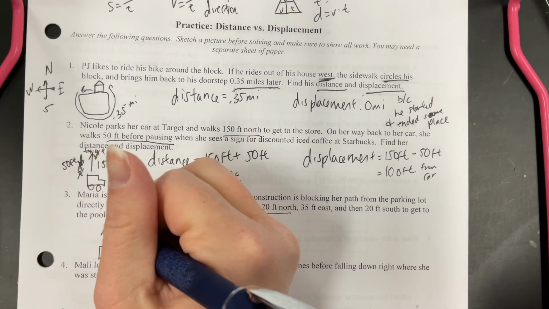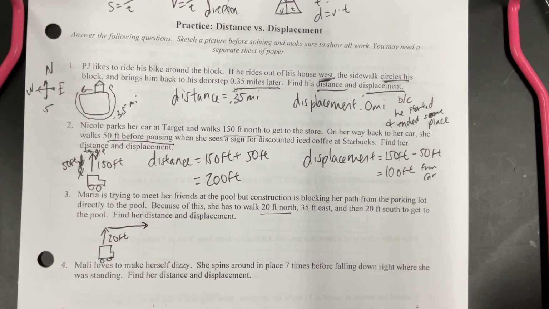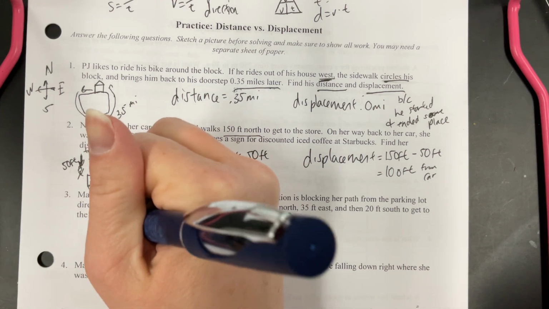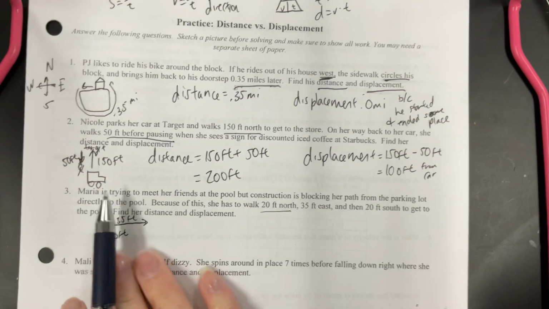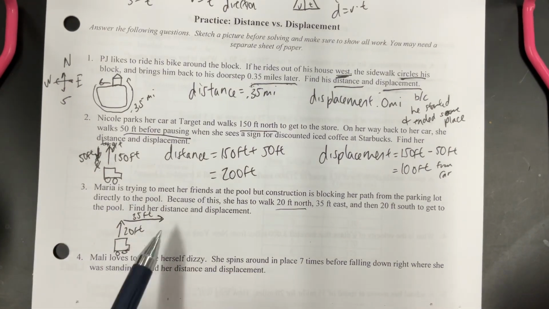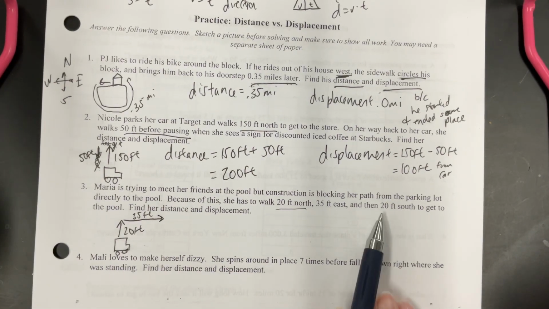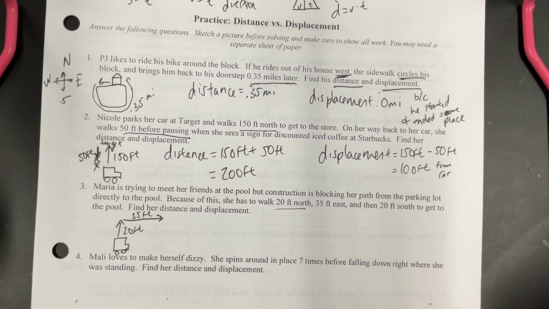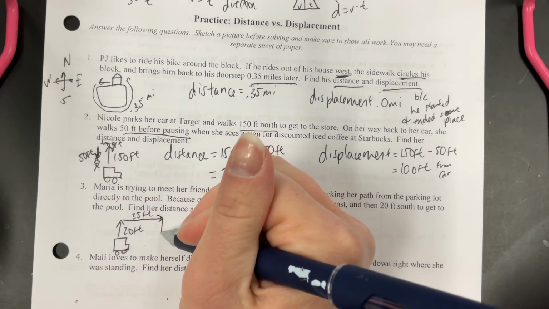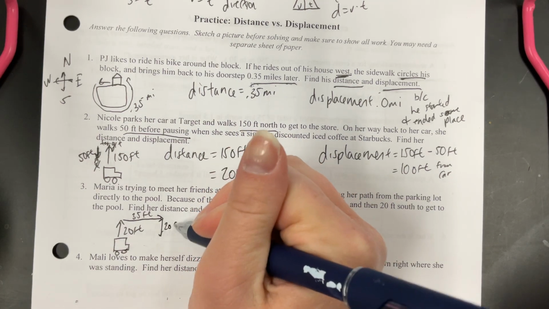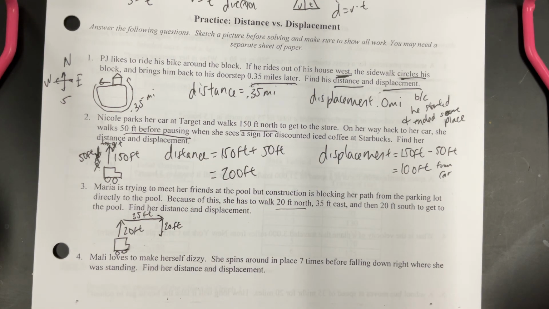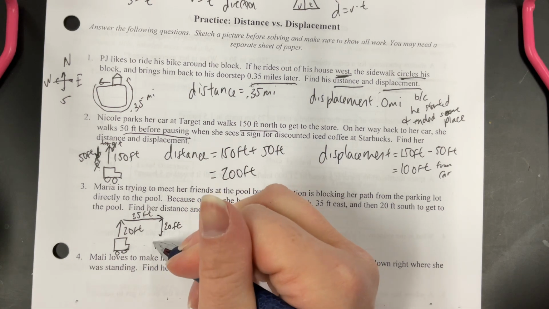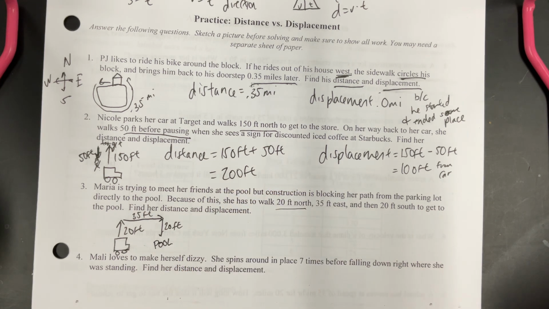Okay, 35 feet east. So then she goes this way, 35 feet. And I went to the right because I drew out my cardinal directions up here. So that's like east. And then 20 feet south. So I'm going to go back this way 20 feet. That's south, to get to the pool. And now she's finally at the pool. Okay, find her distance and displacement.